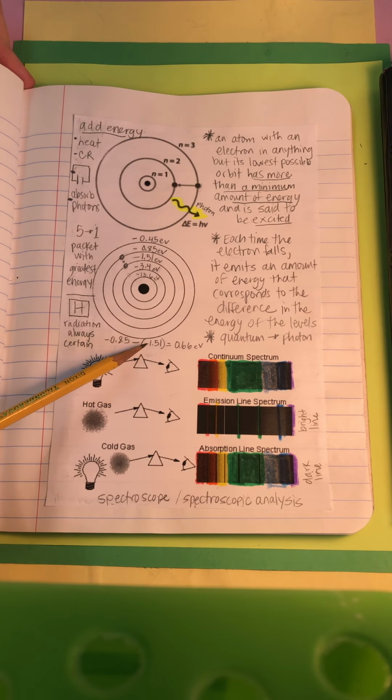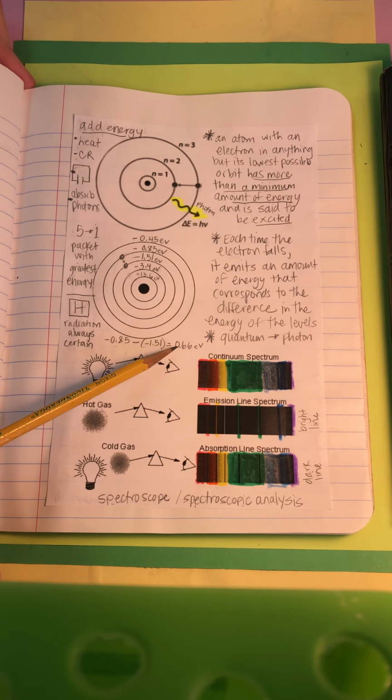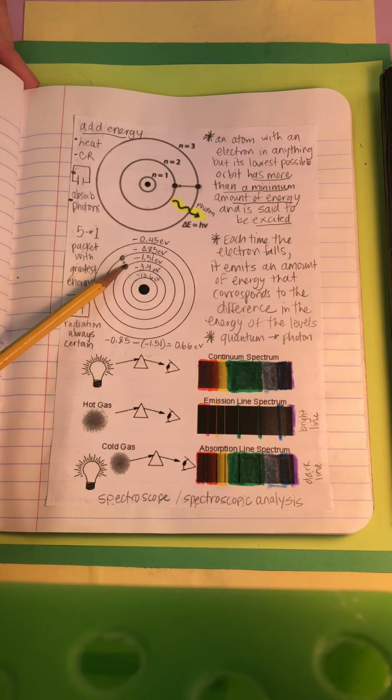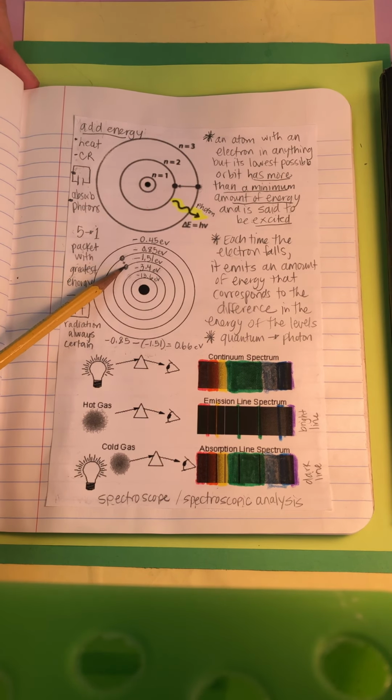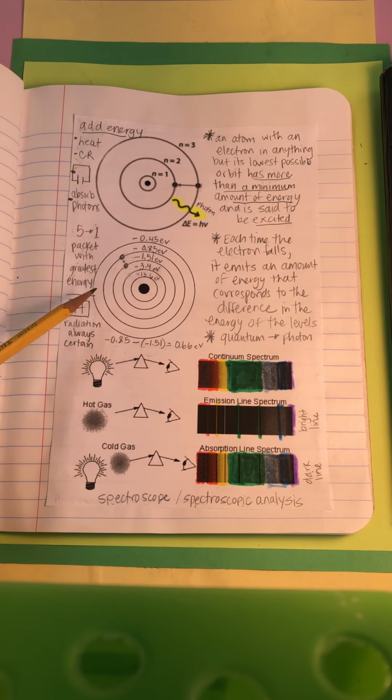And so you subtract out 1.5 electron volts, and you get 0.66 electron volts. So this gives you the amount of energy that it took for him to originally be shoved up there, and when he goes back down to where he belongs, it shoots out that amount.